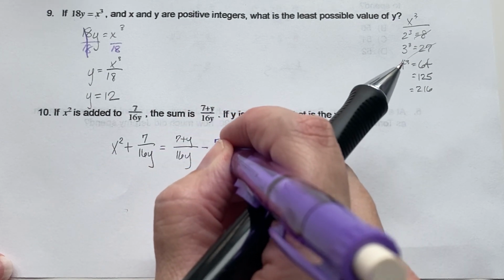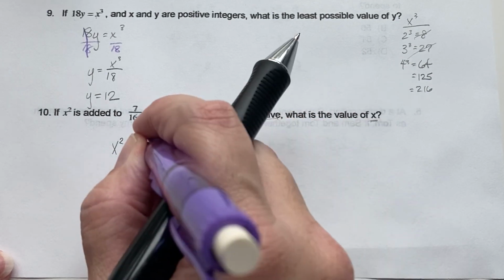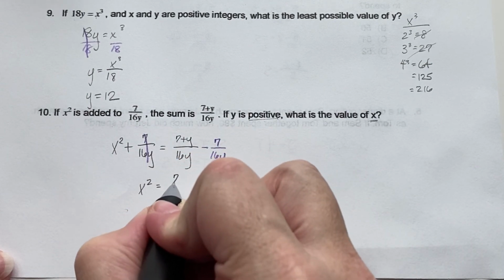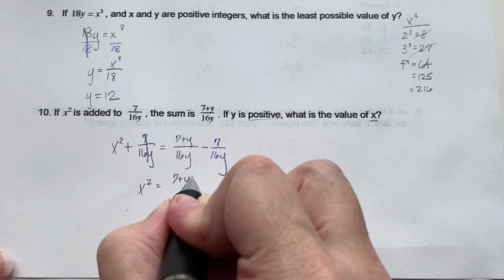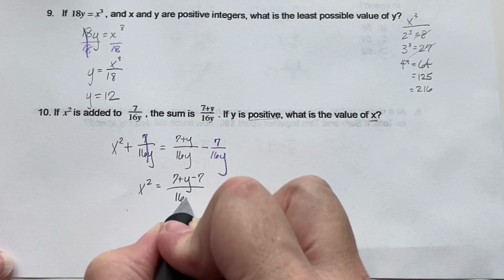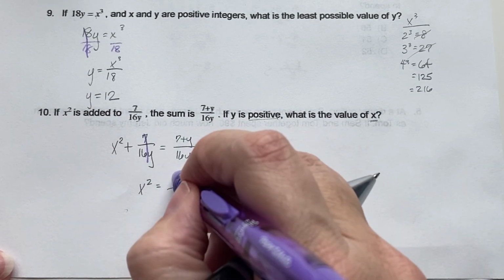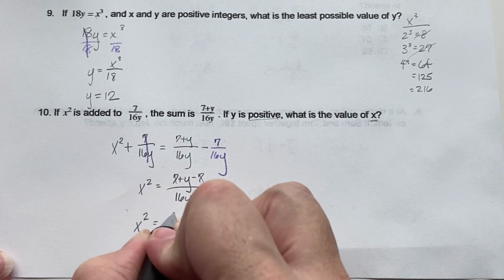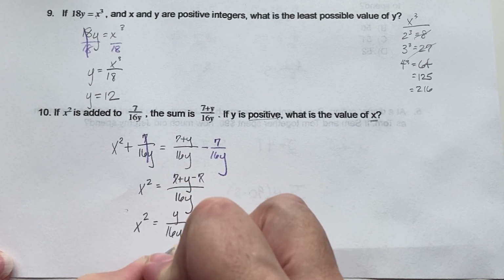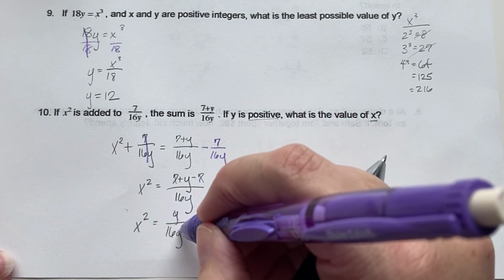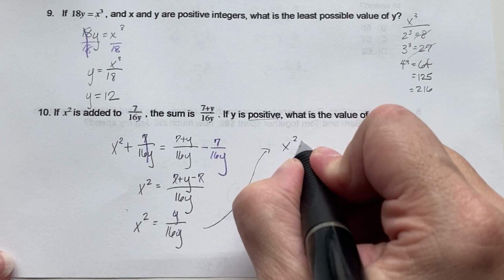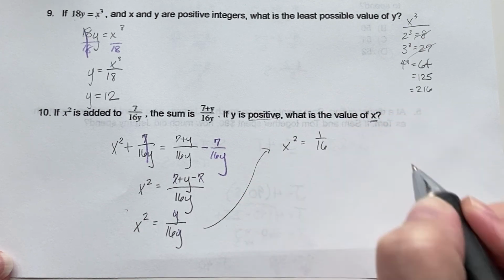So minus 7 over 16y. So x squared equals 7 plus y minus 7 over 16y. Okay, those cancel each other out. Okay, then these y's cancel each other out. So we get x squared is equal to 1/16.